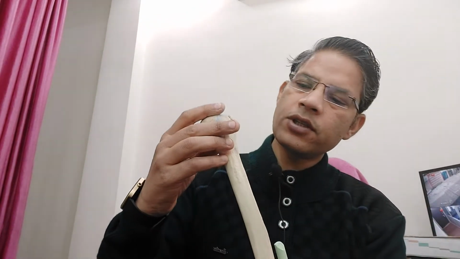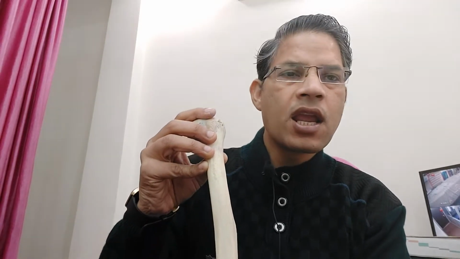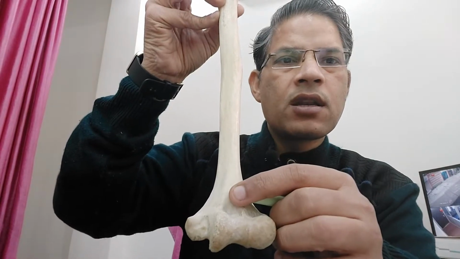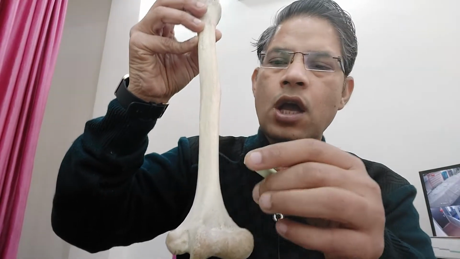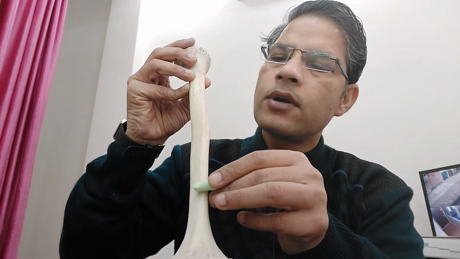Now we are talking about the shaft of the humerus. By the anterior margin of the greater tubercle, we draw a line like this, and we reach somewhere in between the two anterior fossae.